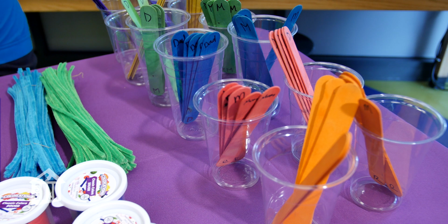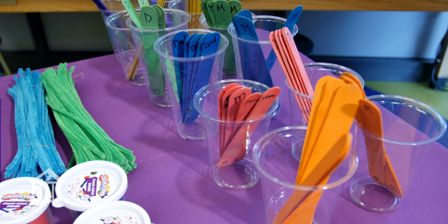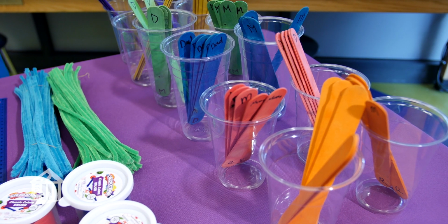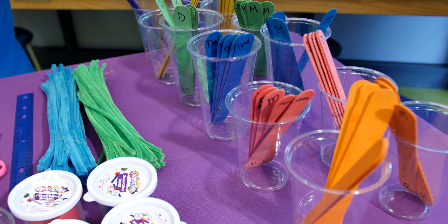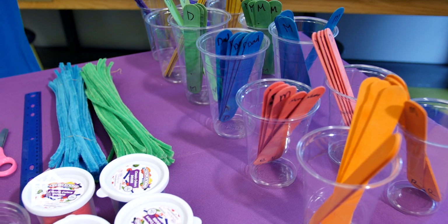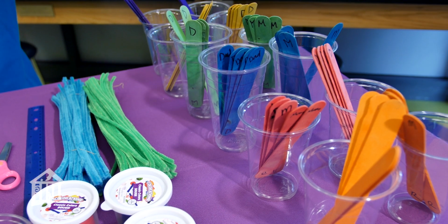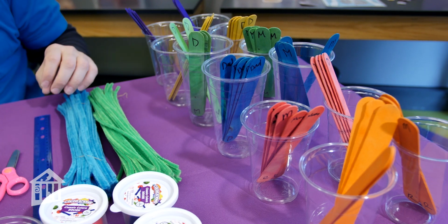The materials you're going to need for this activity, there's quite a few, but it's pretty easy stuff to get. You're going to need 6 different color craft sticks, and you're going to need 5 for your mom allele, which I'll explain in a minute, and 5 for your dad allele of each one. So you'll have 10 orange, 10 red, 10 blue, 10 green, 10 yellow, 10 purple, or whatever colors you have.